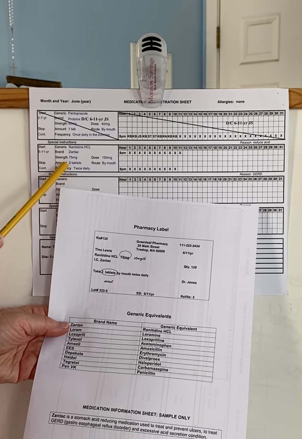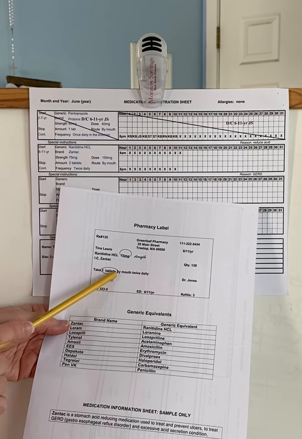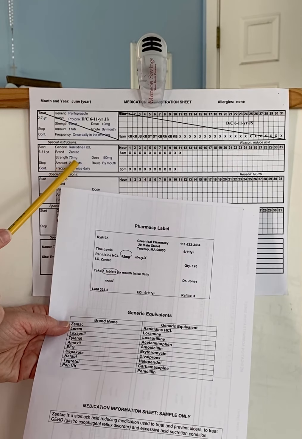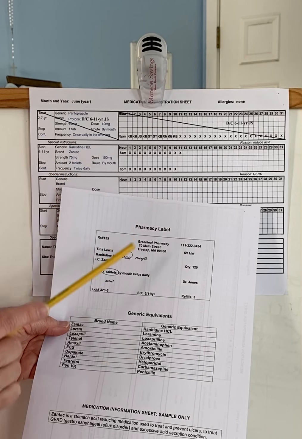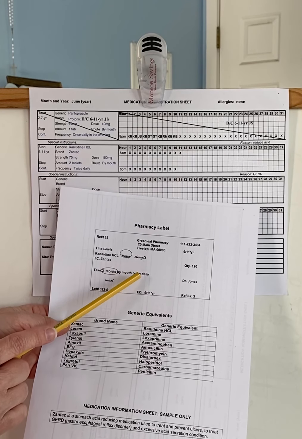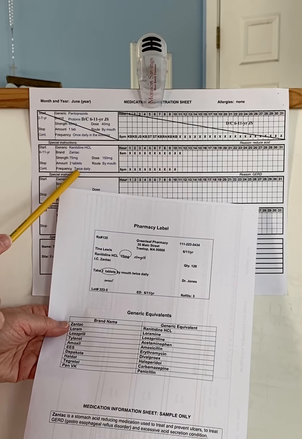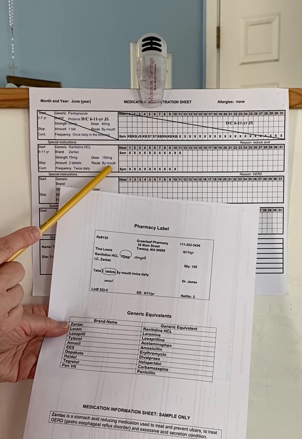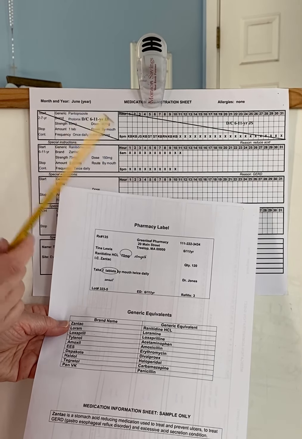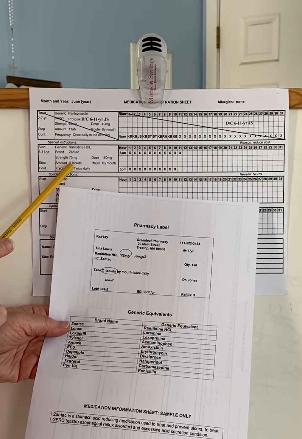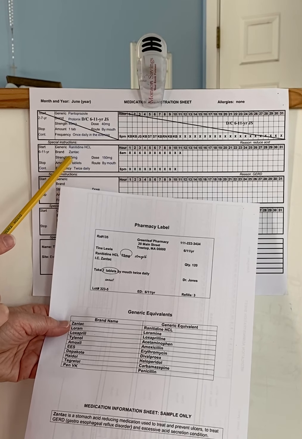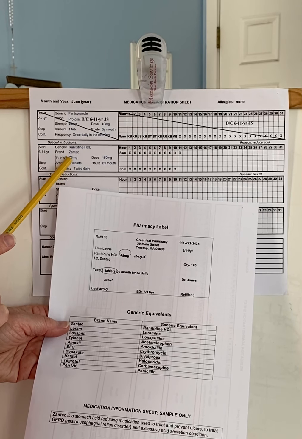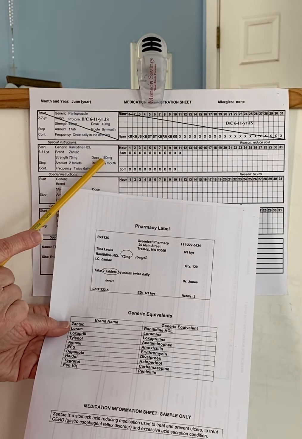The amount is in your instructions. Take 2 tablets. So the amount is 2 tablets. The frequency, again, look at your directions, twice daily. So that's what you put here, twice daily. The route is by mouth. And the dose, now this is where you have to do your adding. If you're taking 2 tablets and each one is 75 milligrams, 75 plus 75 is 150 milligrams.